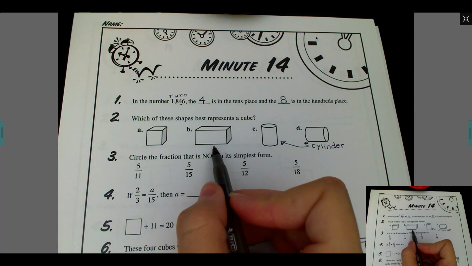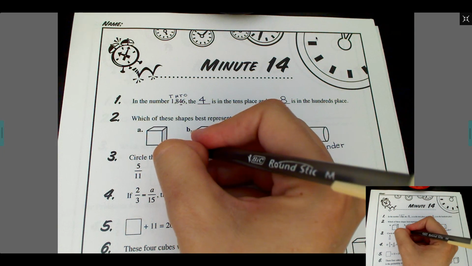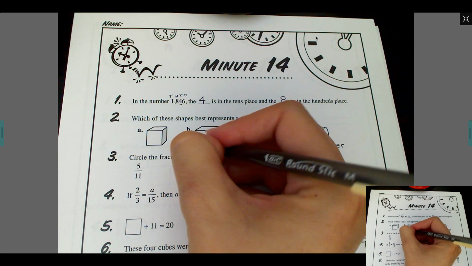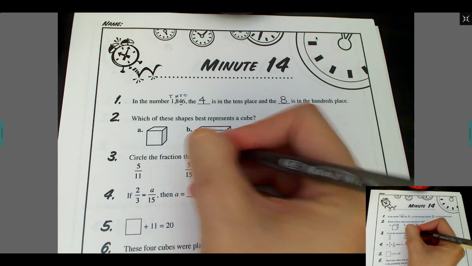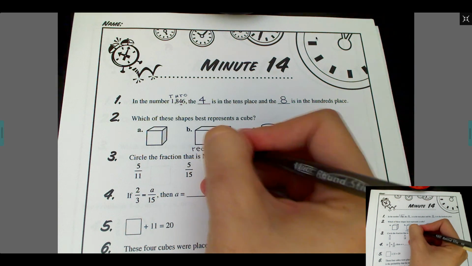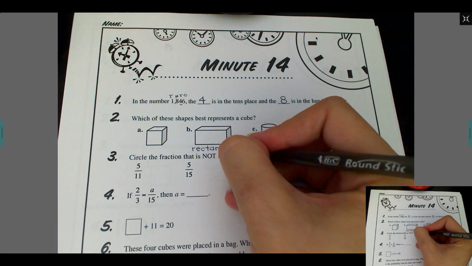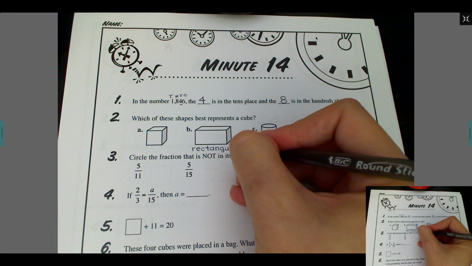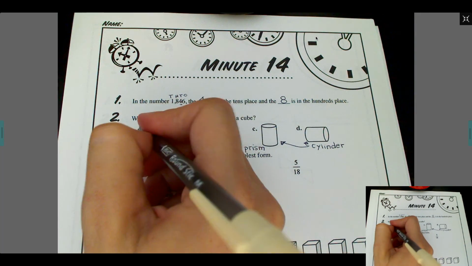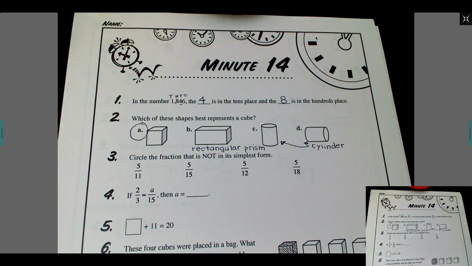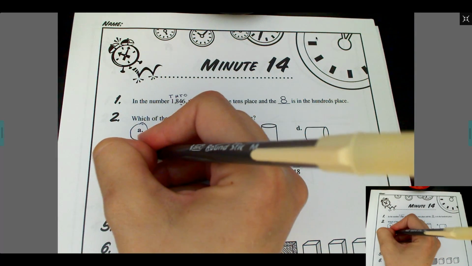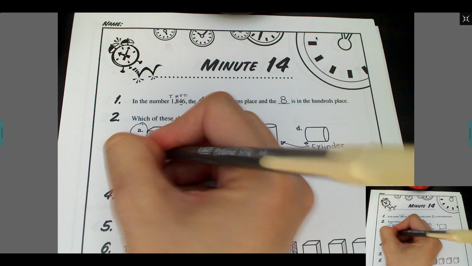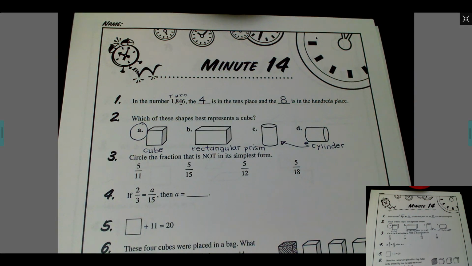This is what my Amazon boxes normally look like. This is a rectangular prism. And the word prism, P-R-I-S-M. And that leaves letter A to be my cube. Kind of looks like a jack-in-the-box.